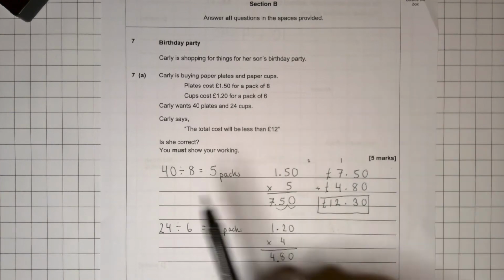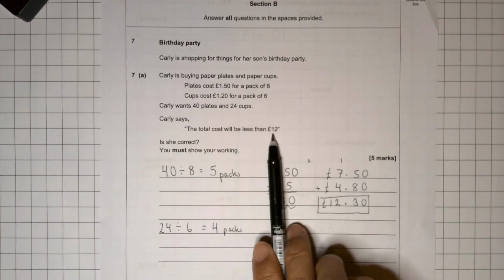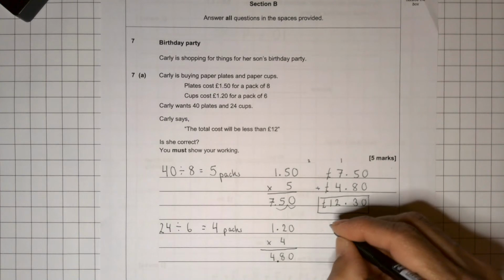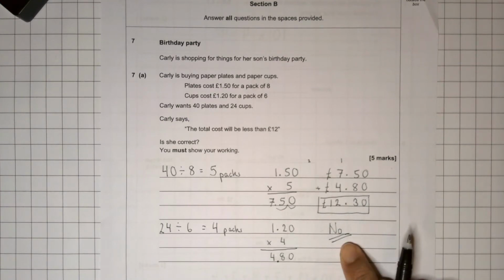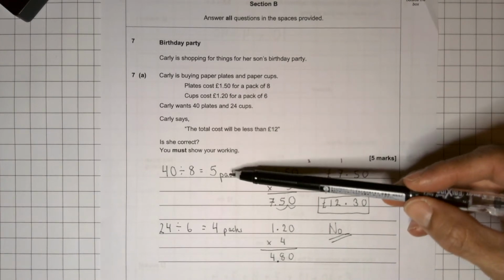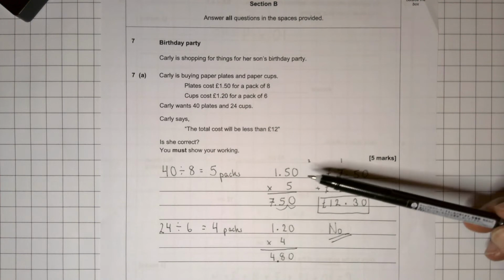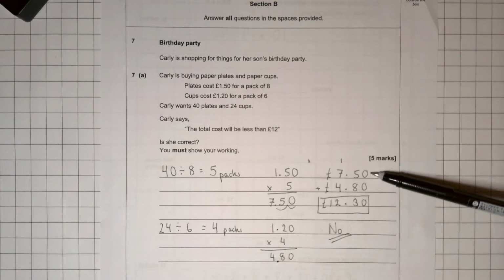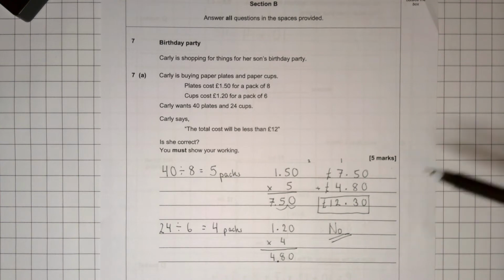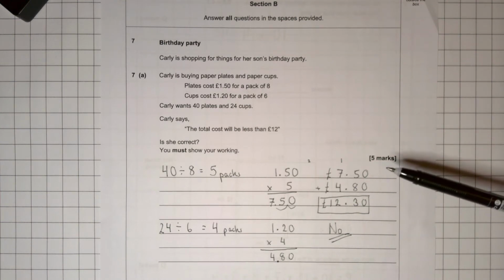But I want to now say, is she correct? It will cost less than £12. No, it will cost more. No, she's not right. Make sure it's very clear, your answer, wherever you write it. 5 marks. You need to know that there's 5 packs of plates, 4 packs of cups. You need to find out how much it costs for all the plates and all the cups, and then you put it all together, and in this case it turns out to be more than the allocated amount.